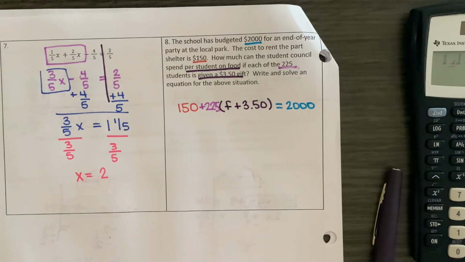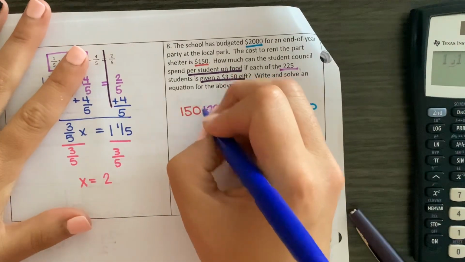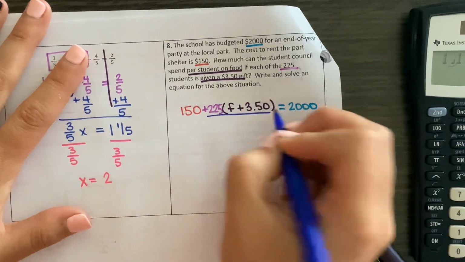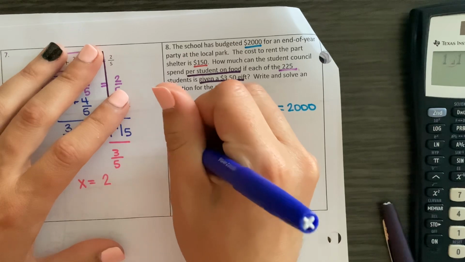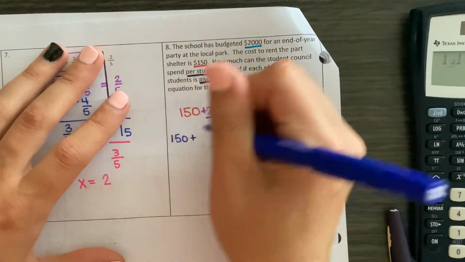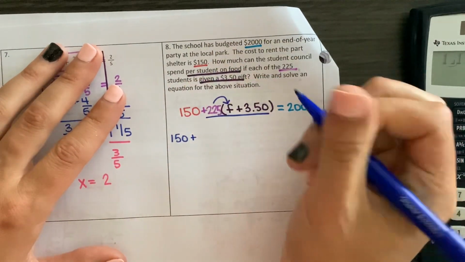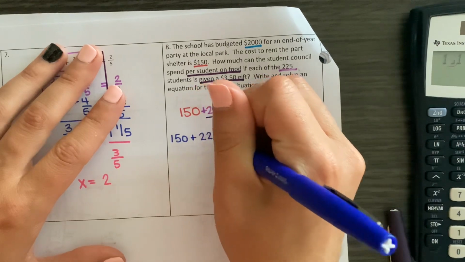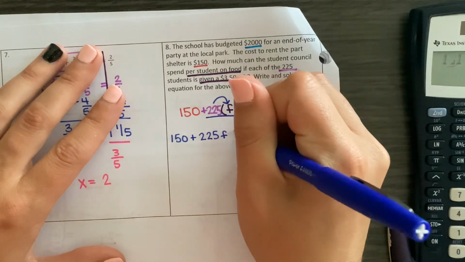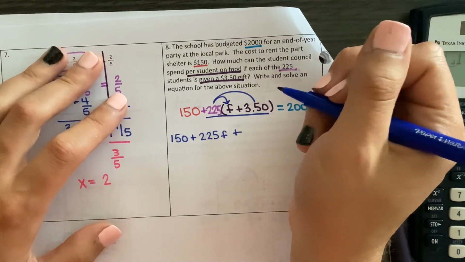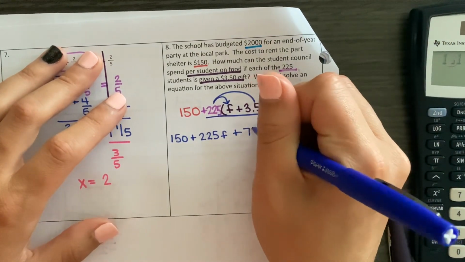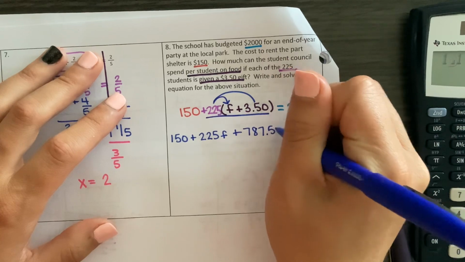So now we're going to simplify. I have to do my distributive property first. I'm going to underline it this time since I wrote it a little squished. So my 150 drops down plus 225F plus $787.50.